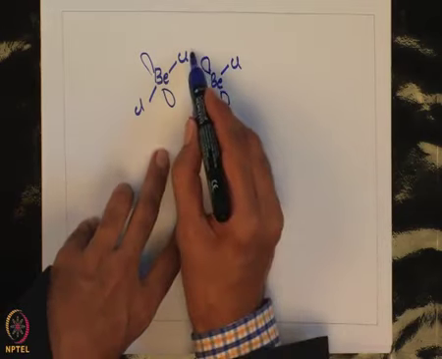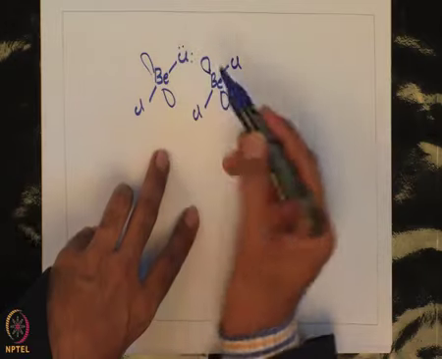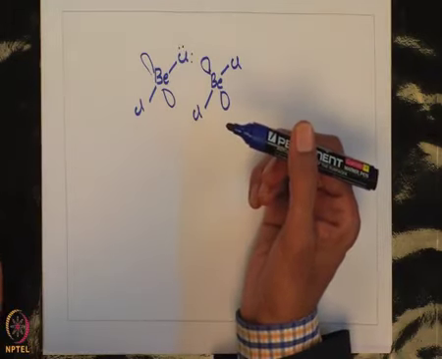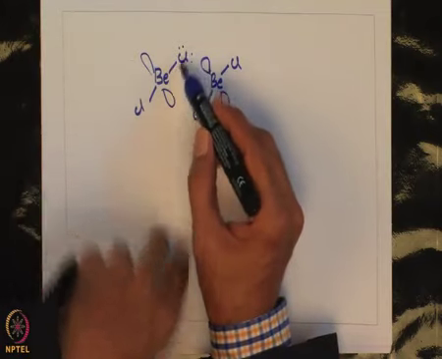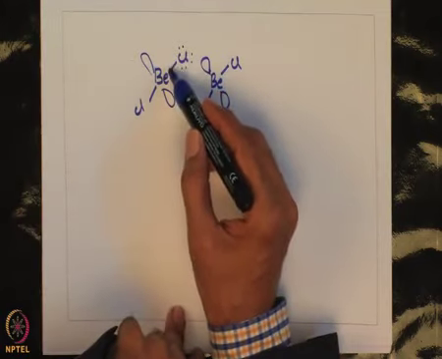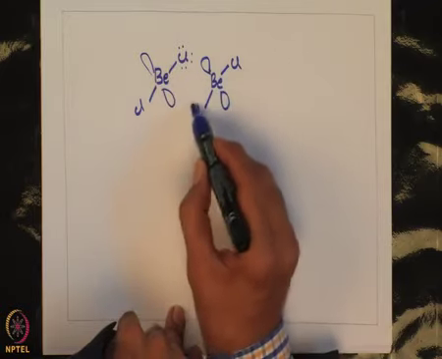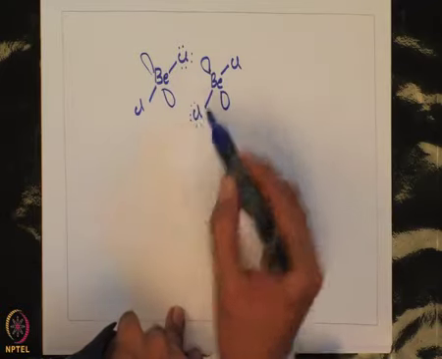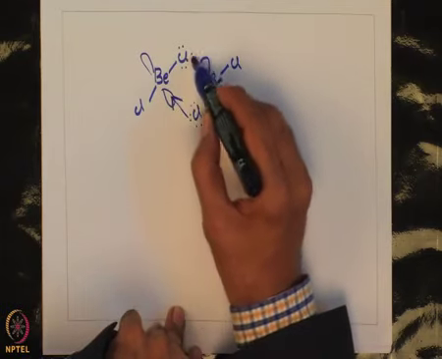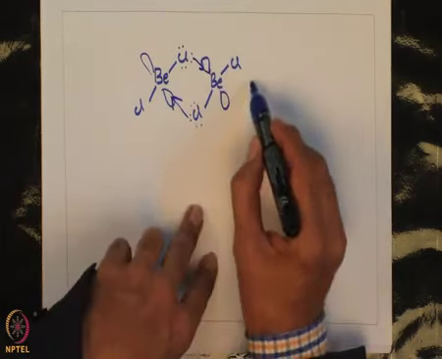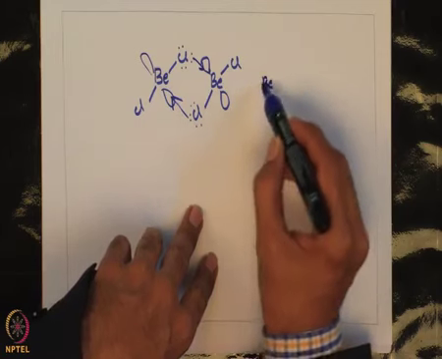Now, this chlorine, if you recall the Lewis dot structure, has 8 electrons, and 2 electrons participate in making the BeCl bond. So, these electrons can be given here and this electron can be given here, and then this repeats.